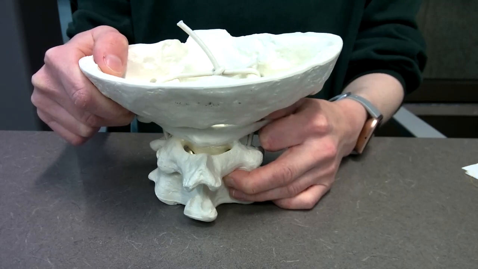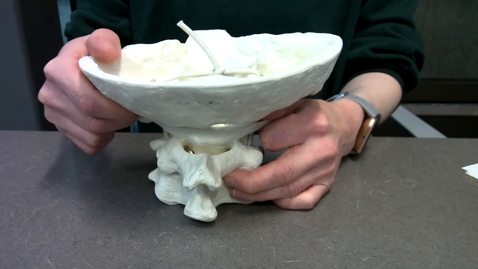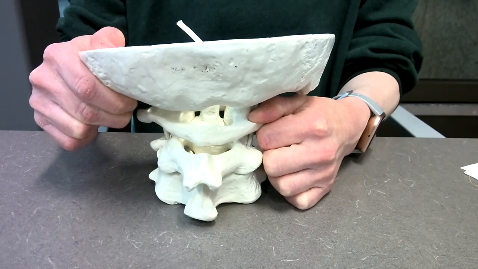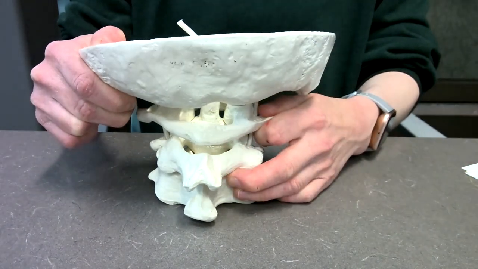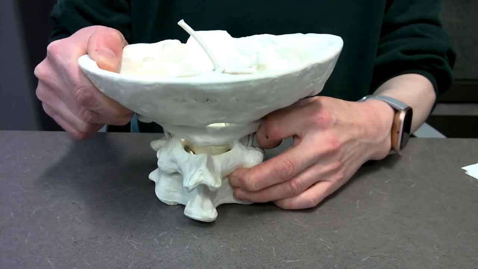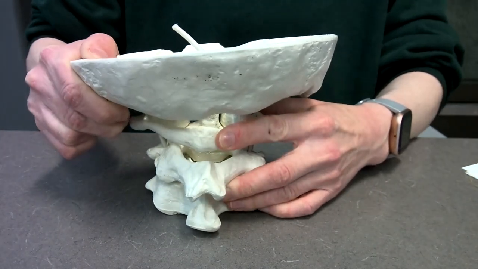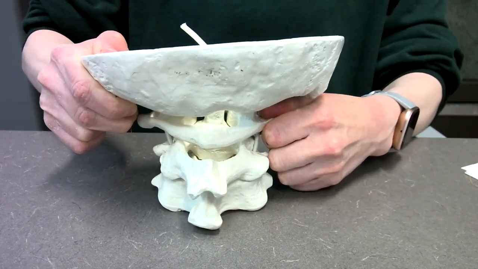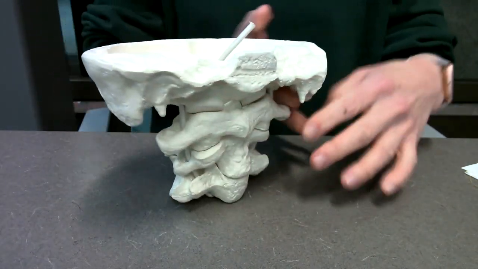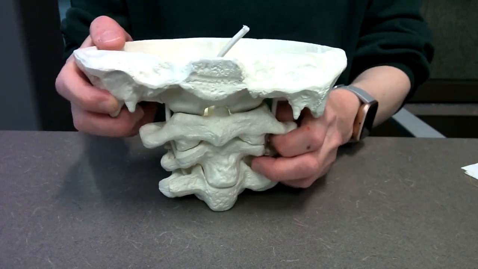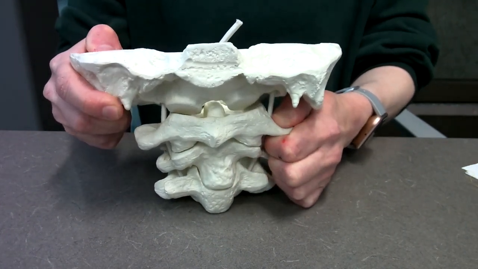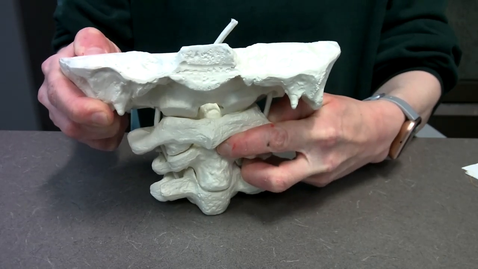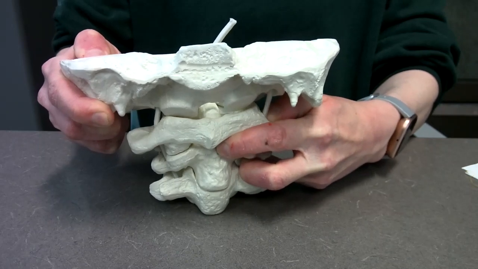So to discuss flexion first, osteokinematically, the skull rolls forward, and arthrokinematically, the occipital condyles of the skull will glide posteriorly on the superior articular facets of C1. And for extension, the osteokinematics involves the skull rolling backwards, and arthrokinematically, the occipital condyles glide anteriorly on the superior articular facets of C1.